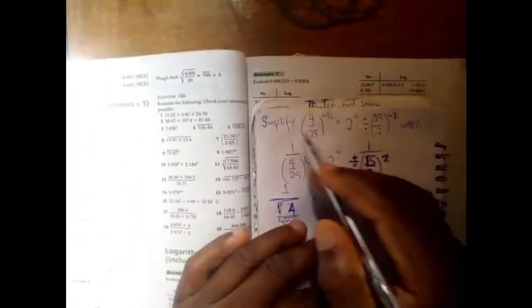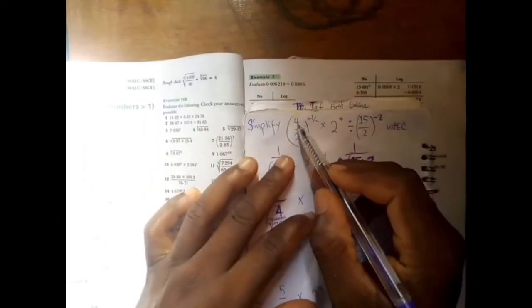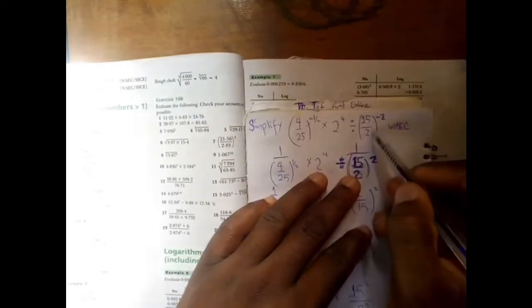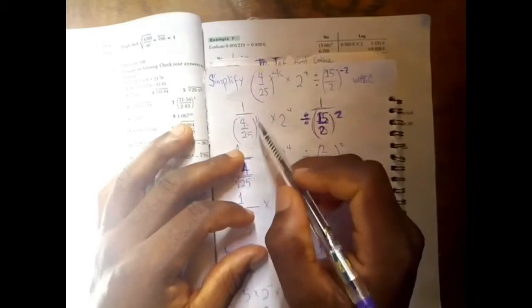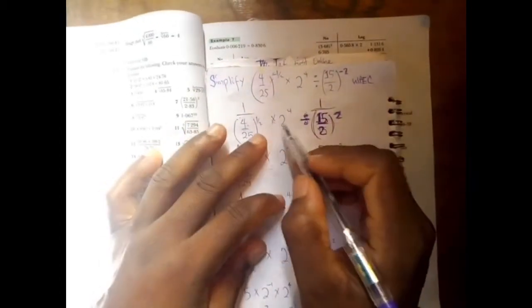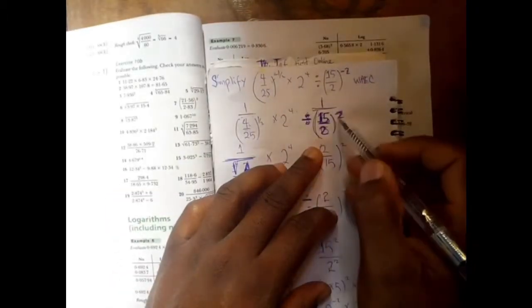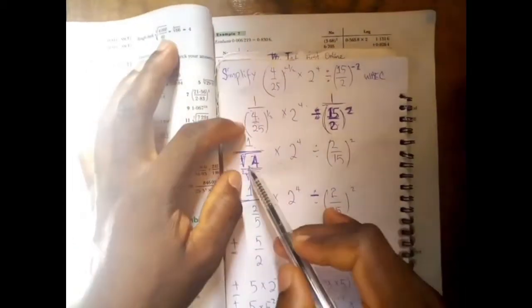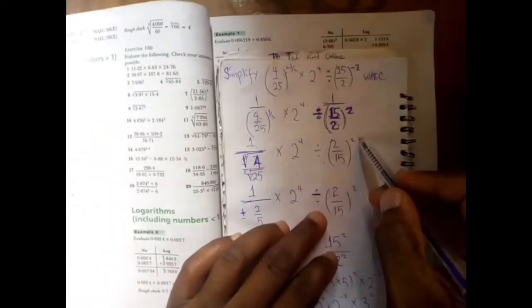So from there, this is the equation. From here, 4 over 25 to the power of minus 1 over 2 times 2 to the power of 4 divided by 15 over 2 to the power of minus 2 will give us this: 1 over 4 over 25 to the half, from one of our laws, times 2 to the power of 4 divided by 1 over 15 over 2 to the power of 2. So that gives us 1 over the square root of 4 over the square root of 25 times 2 to the power of 4 divided by 2 over 15 to the power of 2.